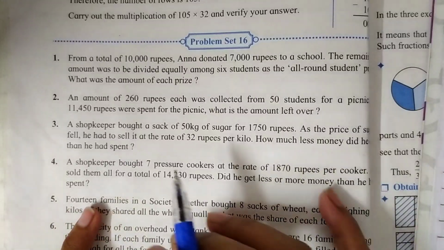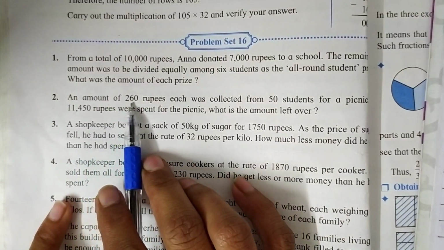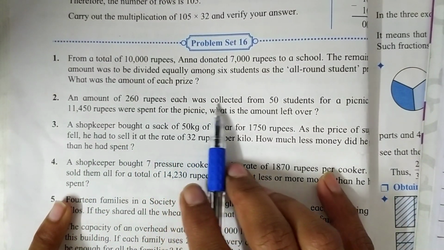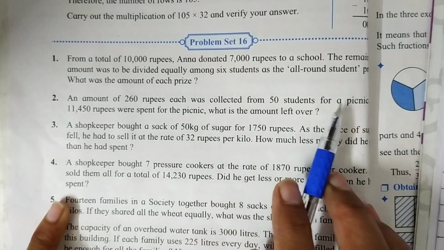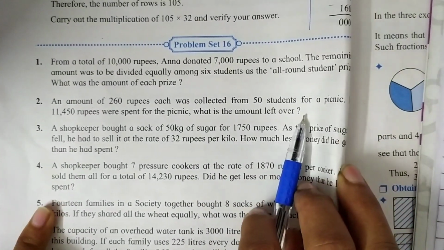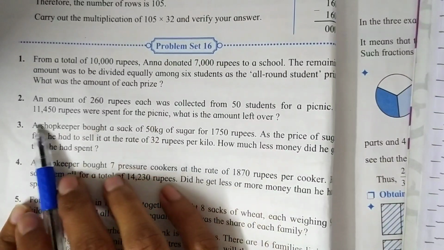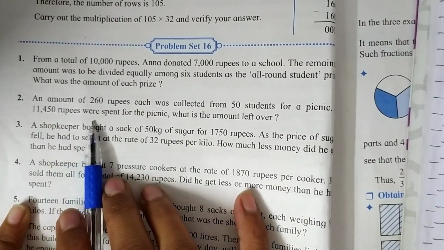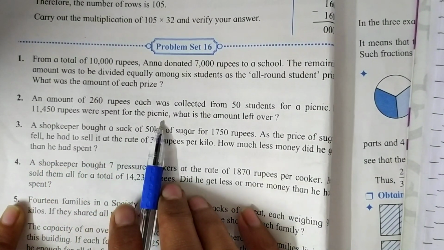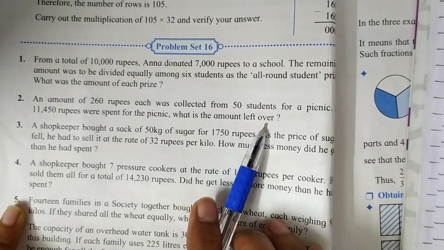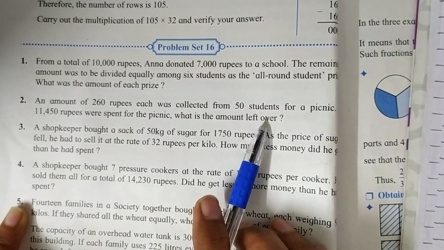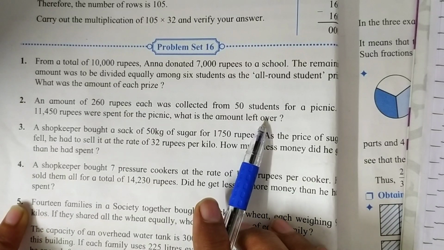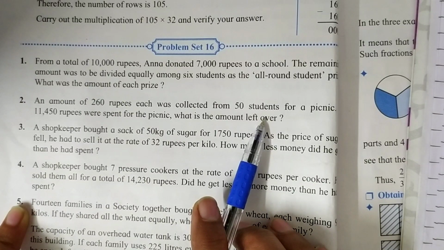The second question is, an amount of 260 rupees each was collected from 50 students for a picnic. If 11,450 rupees were spent for the picnic, what was the amount left over? First of all, we have to find out the total collected amount.